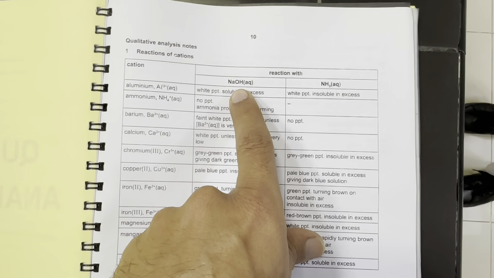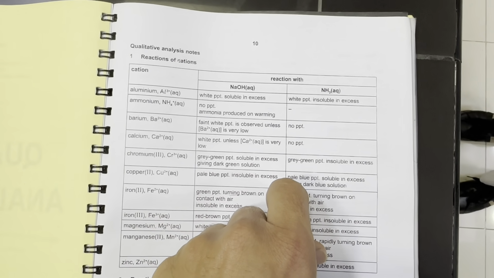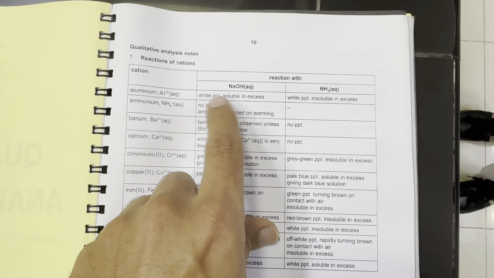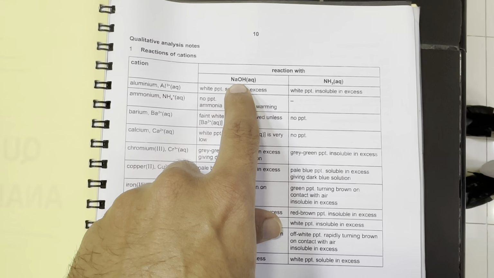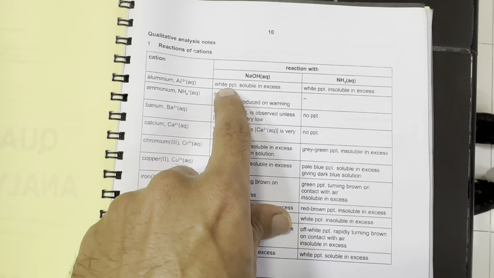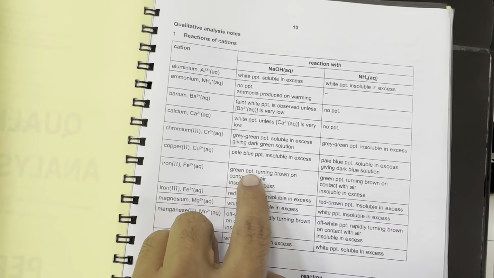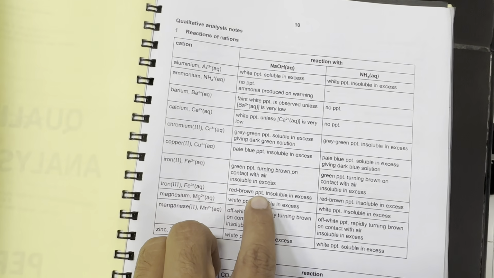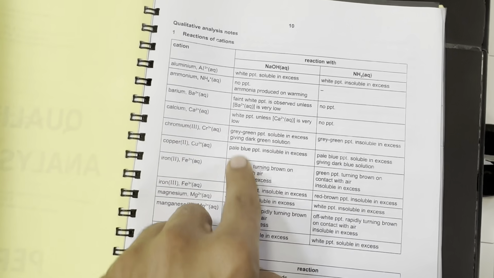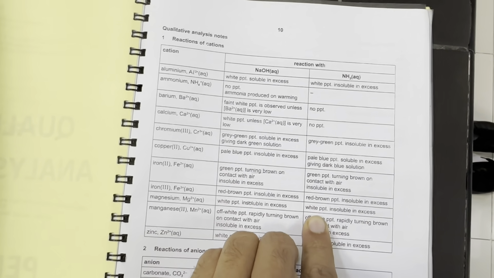Number one is sodium hydroxide, and the second reagent is aqueous ammonia. There are two steps in which we will add these chemicals to our solution. Number one, we will add sodium hydroxide in a few drops, which can give us the observation of precipitates. That could be white precipitate, faint white precipitate, gray-green precipitate, or green precipitate turning brown, or red-brown precipitate. These types of precipitates will come in a few drops of sodium hydroxide and aqueous ammonia. A few drops includes the precipitation.